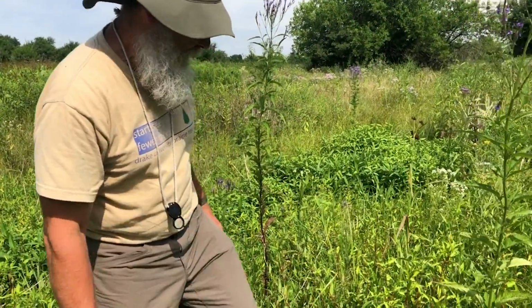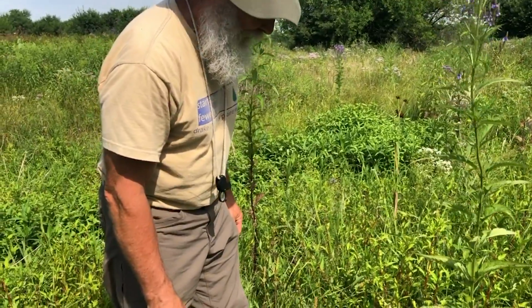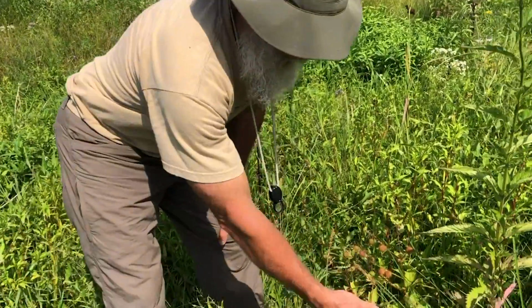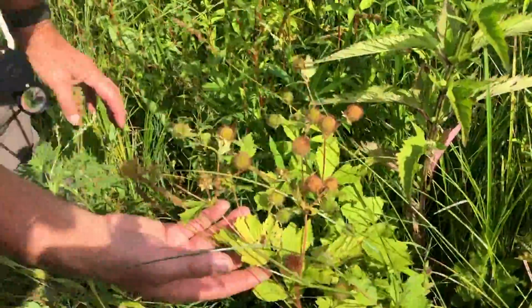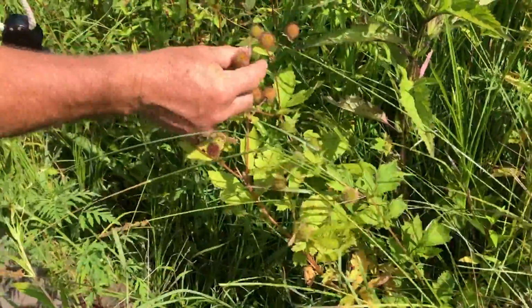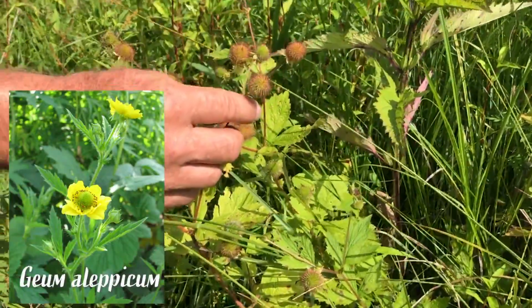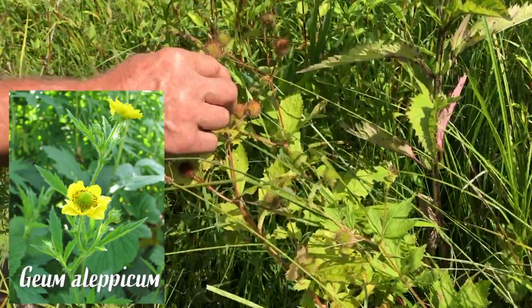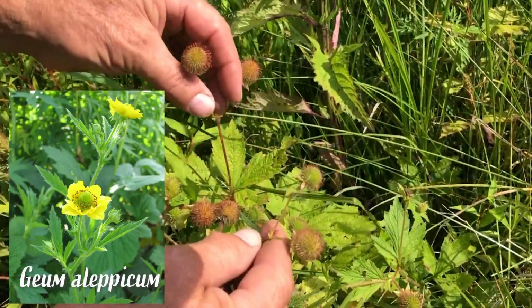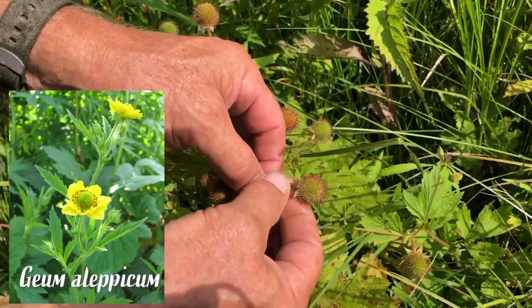All right, we're going to do a couple more species here before we leave the wetland. These are two species that I would say are good characteristic wetland species. First one is this one right here, which is done flowering and is in fruit. Maybe you can tell by the shapes of these fruits here. This is a geum. This is Geum aleppicum, yellow avens. So geums have these really large bristly fruits.